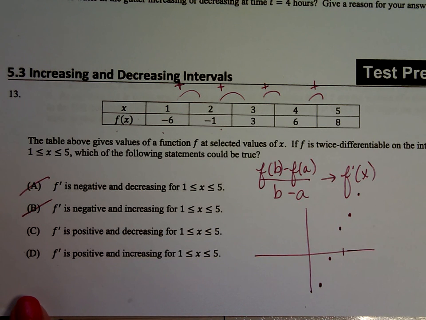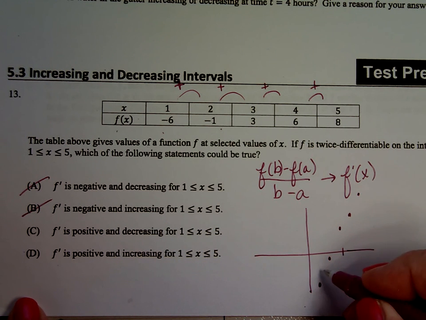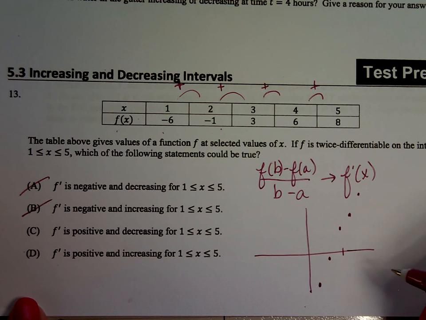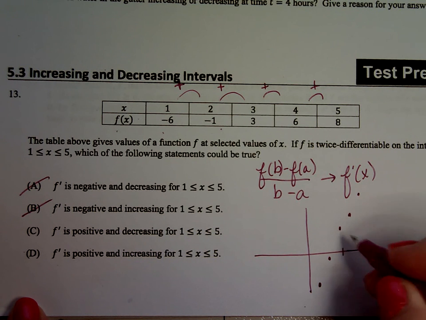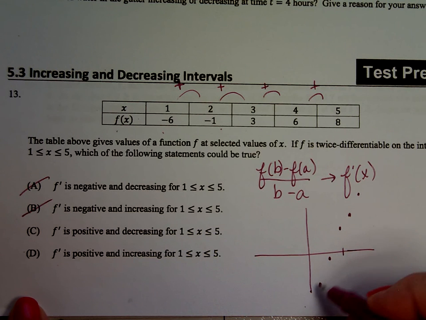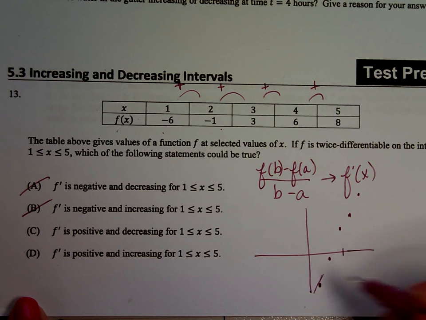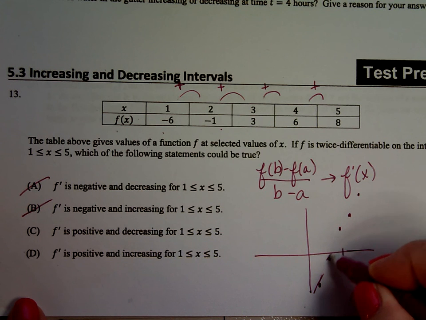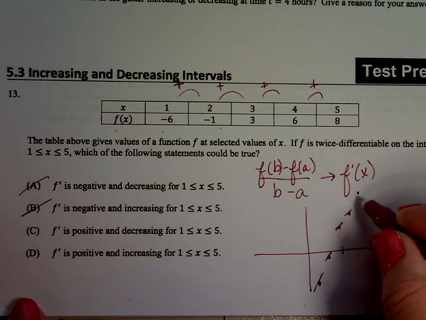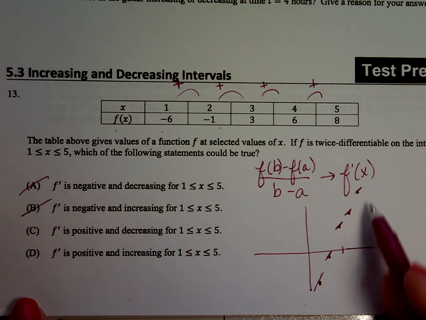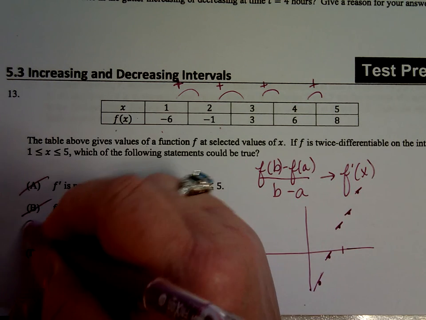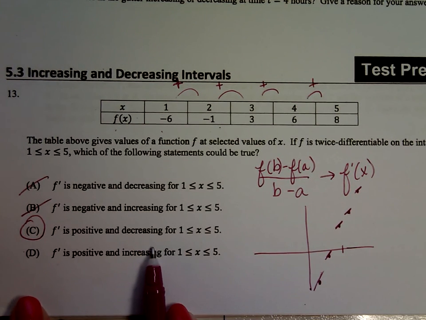So which of the following could be true? For f prime, I'm talking about what the slopes are doing. It's kind of hard to tell from this, but are the slopes of the tangent lines getting bigger or smaller? I guess my picture doesn't do it much justice. But if I look at the slope of the tangent line at this place, and then the slope of this one, the tangent lines are getting smaller. So although the function is increasing, the slopes are getting smaller. So the answer is C.